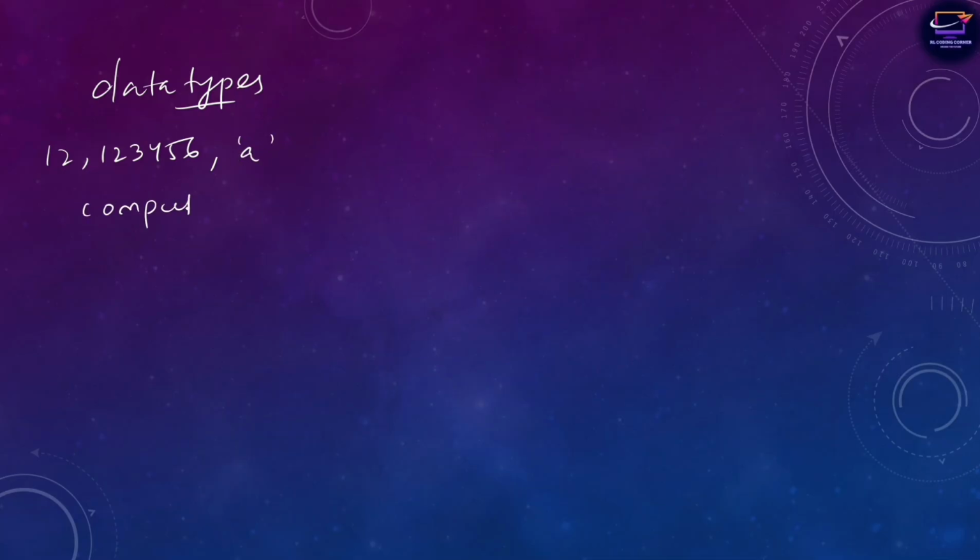Now, how we specify how much space we need in memory? That is specified by the data type, right? So data types, as the name suggests, tell you what type of data that we want to store in memory, whether it's a number like 12, 1, 2, 3, 4, 5, 6, or it's a character like A, or a string like computer, or maybe it's a float number that is 23.45, that is a floating point number.